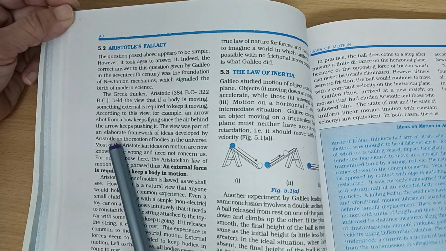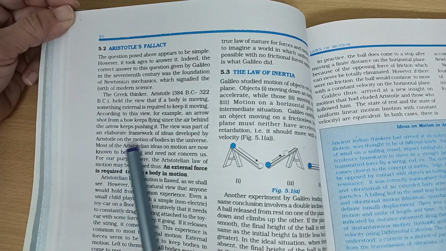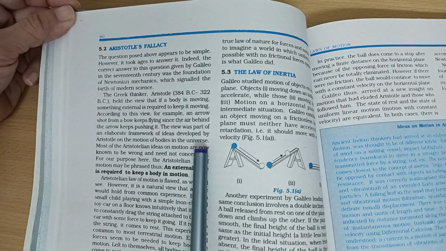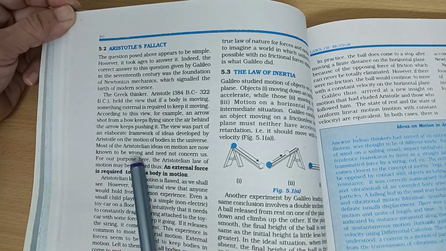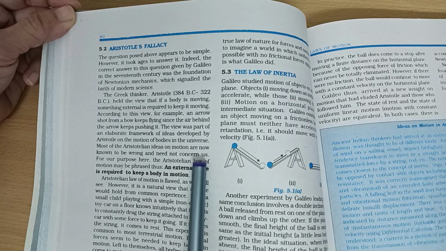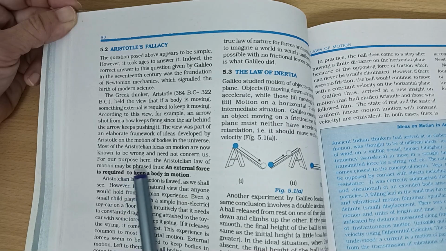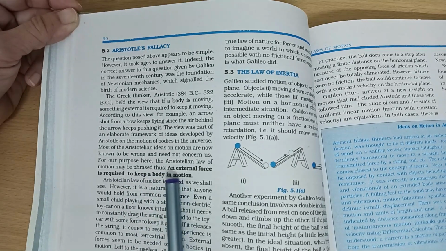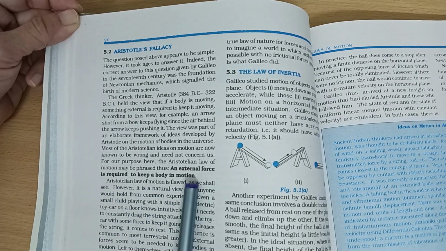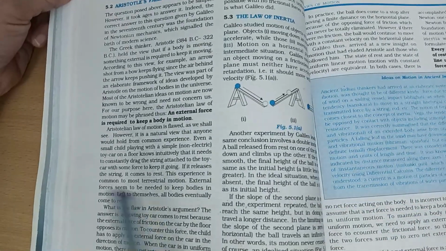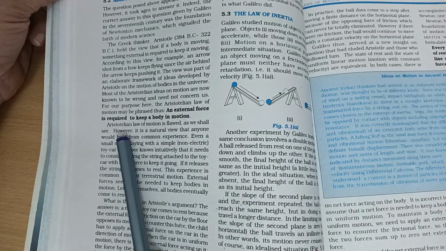The view was part of an elaborate framework of ideas developed by Aristotle on the motion of bodies in the universe. Most of the Aristotelian ideas on motion are now known to be wrong and need not concern us. For our purpose here, the Aristotelian law of motion may be phrased thus: an external force is required to keep a body in motion. Aristotelian law of motion is flawed, as we shall see.